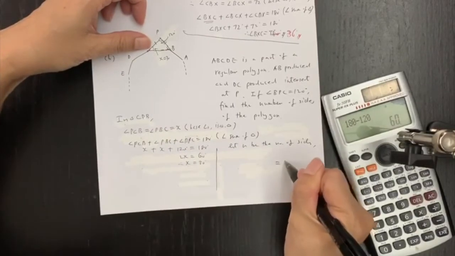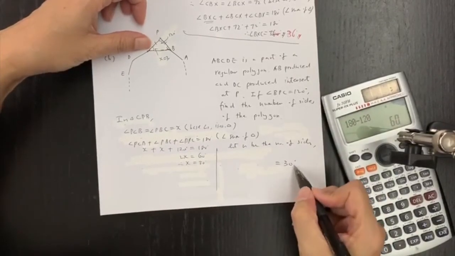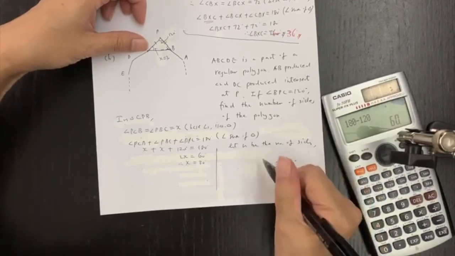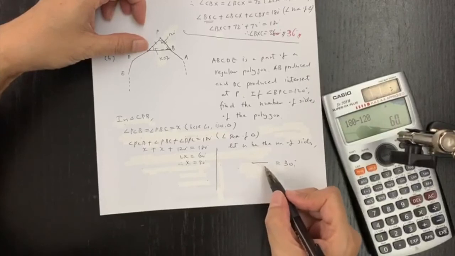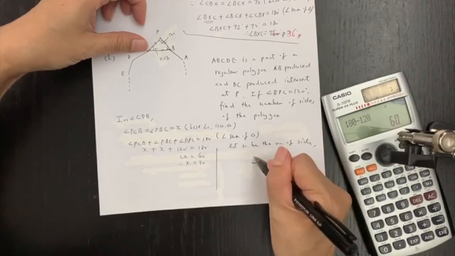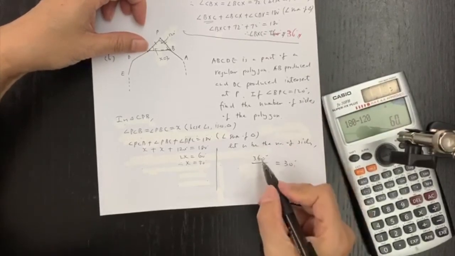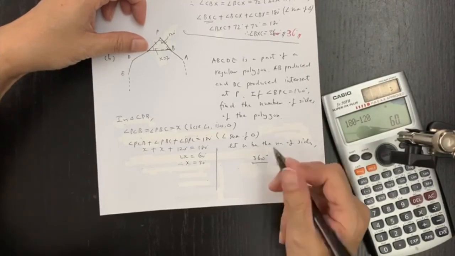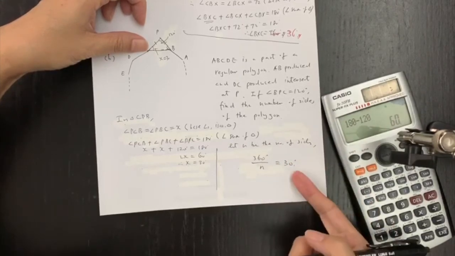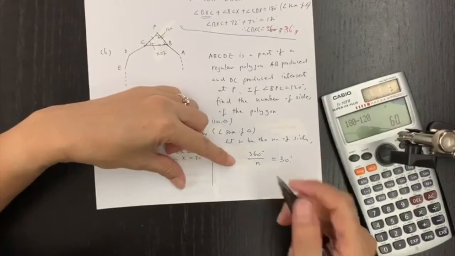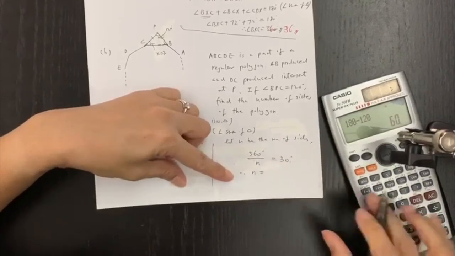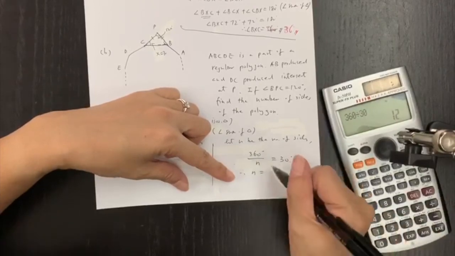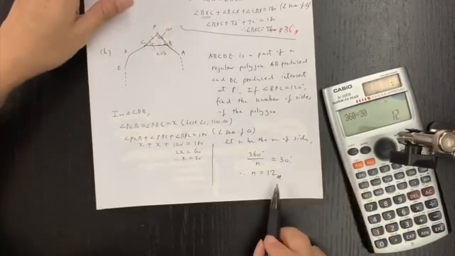So I put 30 here, meaning each exterior angle of this polygon is 30, and I don't know how many sides there are, right? It doesn't matter how many sides there are, the total is always 360. So this is again the sum of exterior angles of a polygon divided by n sides, which is equal to 30. So I can set my equation this way to find n: 360 divided by 30. So n is equal to 12.